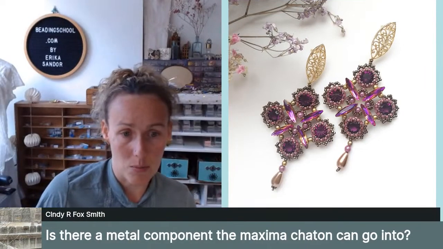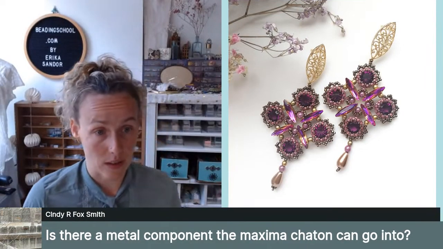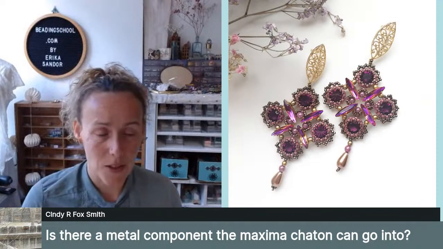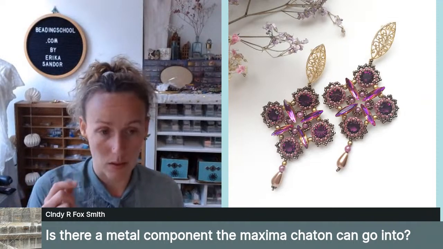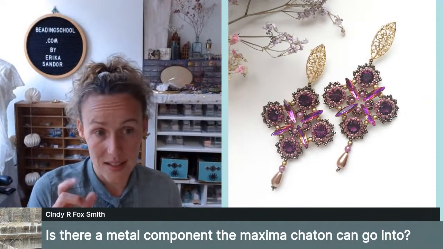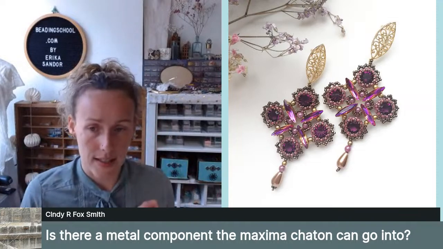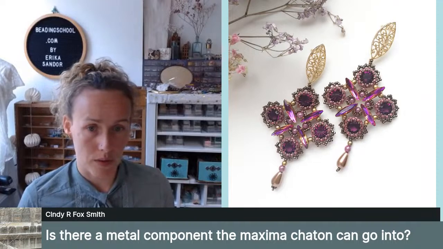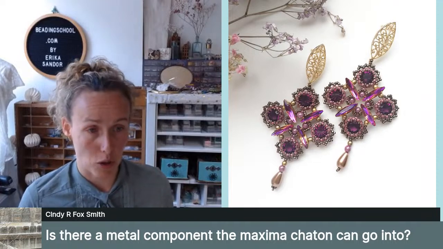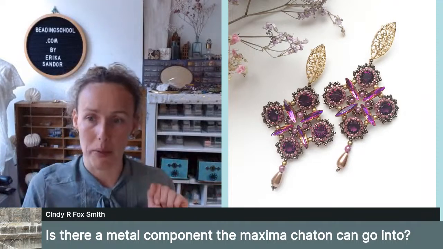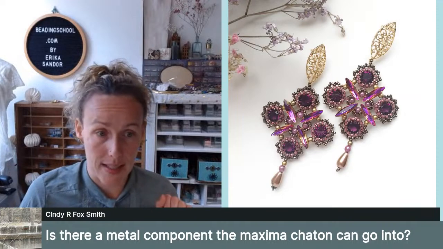And I see a question. Cindy says, is there a metal component the Maxima chaton can go into? So in fact, we have the metal claw settings with 4 prongs and with holes on the sides, where you can put the Preciosa Maxima chatons, and then you can build around them easily.